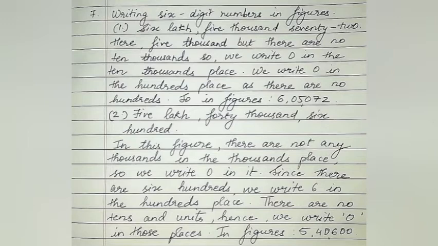The question looks simple because it's short. 6 lakh, thousands, then 72. But where is 100? You don't have 100. So what do you write in that place? You put 0.